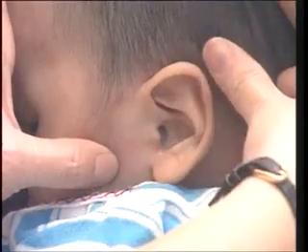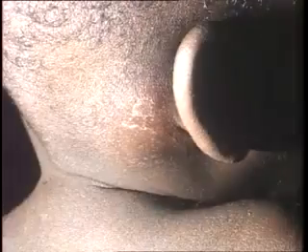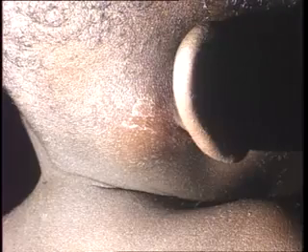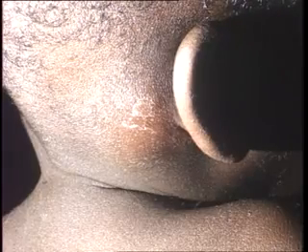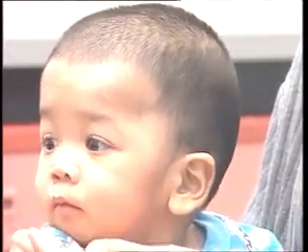The mastoid bone is the large bone behind the ear. Tender swelling behind the ear may indicate a deep infection of the mastoid bone. Both tenderness and swelling must be present to classify mastoiditis. That completes the assessment for an ear problem.